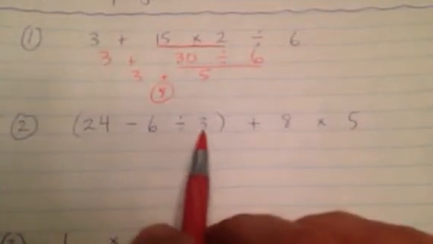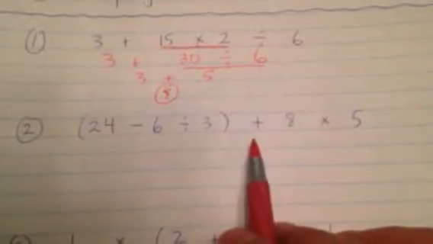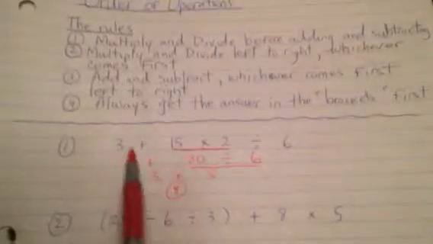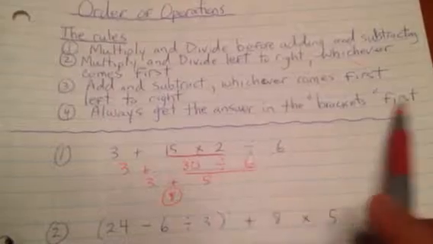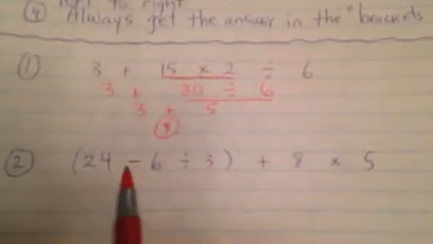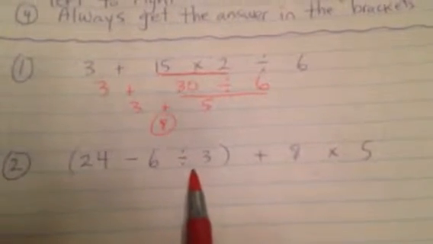Okay, that's how I do it. You've got to work your way down showing all your steps. Okay, next one, we have 24 take away 6 divided by 3, in brackets, plus 8 times 5. Remember rule 4, you always get the answer in the brackets first. So here's the brackets. Now notice I have a subtraction and a division. Which do I do first? You always divide before subtracting, right? So I do this first. In the brackets, and everything else gets recopied.